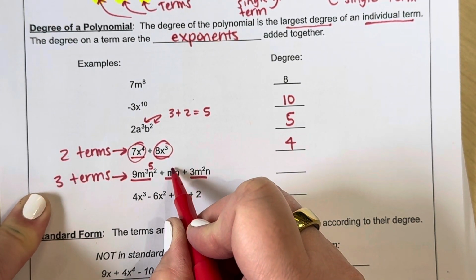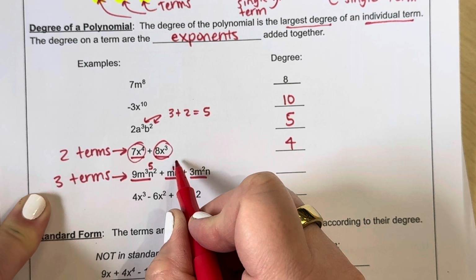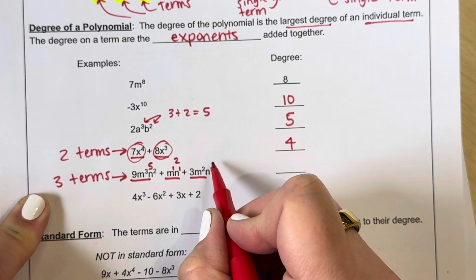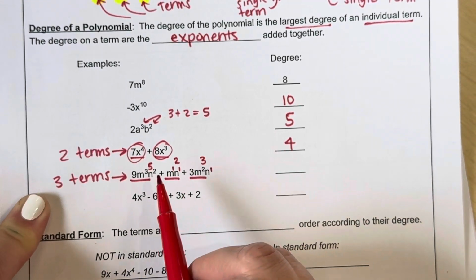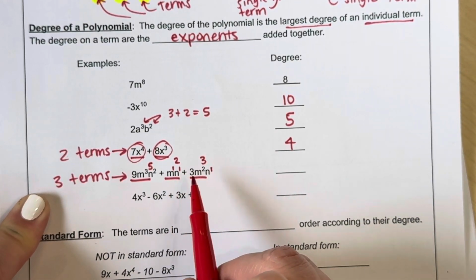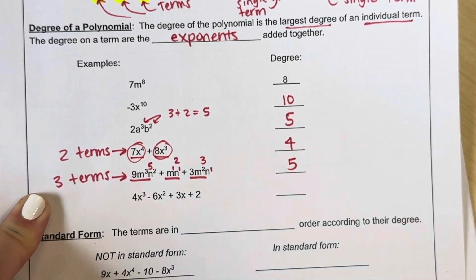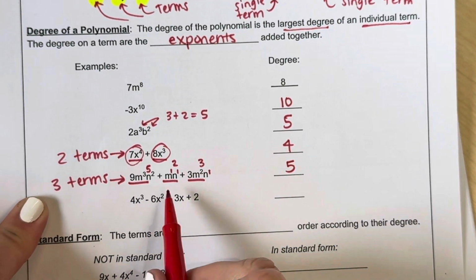The exponents here are 1 and 1, so this is a total of 2. And here we have 2 and 1, which is a total of 3. So a 5th degree, 2nd degree, and 3rd degree. The largest degree is a 5, so this is a 5th degree polynomial.